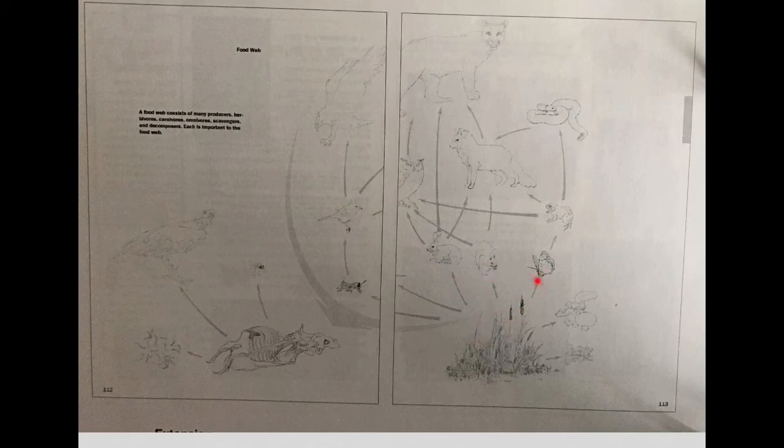You have the butterfly, the squirrel, the rabbit, and the grasshopper. Then the carnivores, those are the ones that eat the herbivores. And then you have even more carnivores that eat other animals like that. So it just keeps going on.